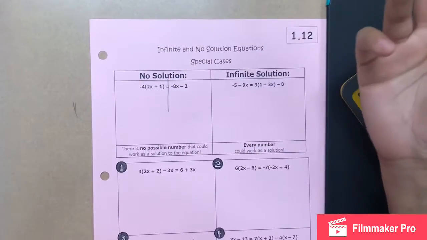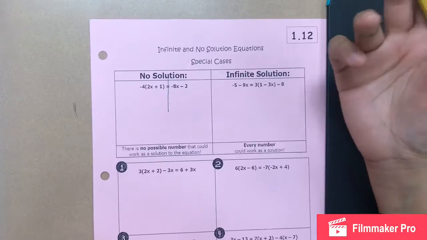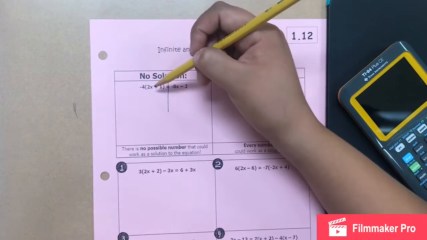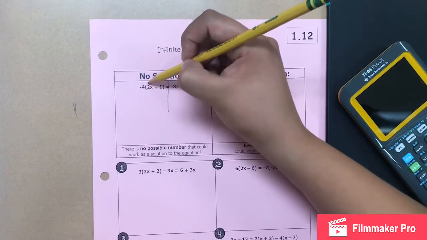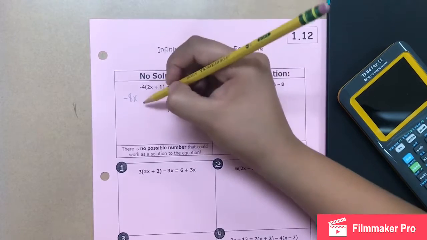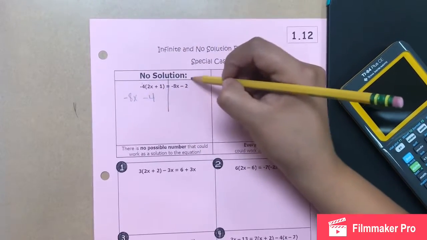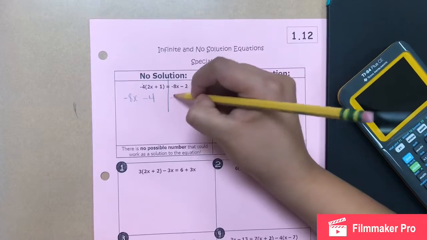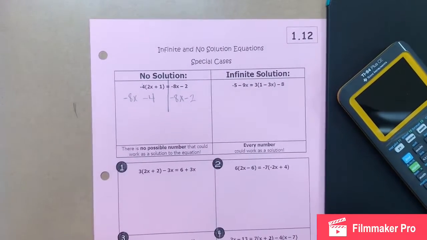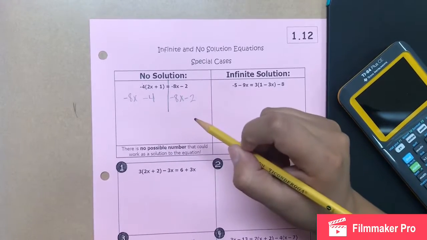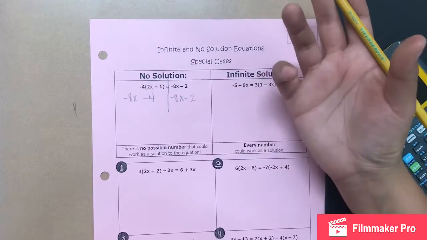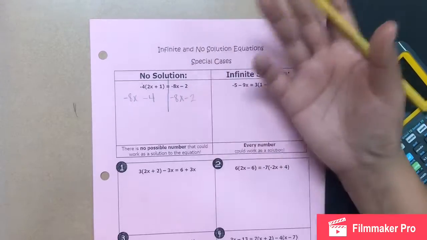Okay, so if I start with our first example, we follow the same steps. Step 1 says to distribute if there are any parentheses. On the left, I can distribute -4 times everything inside the parentheses. -4 times 2x is -8x. -4 times +1 is -4. There's nothing to distribute on the right side, so I'm going to bring it down, -2. I want you to notice some similarities at this step, so keep that in mind as I keep going.